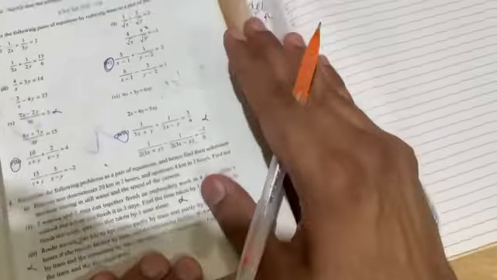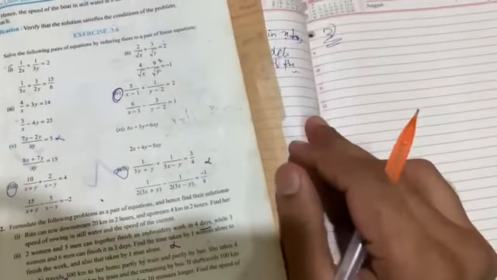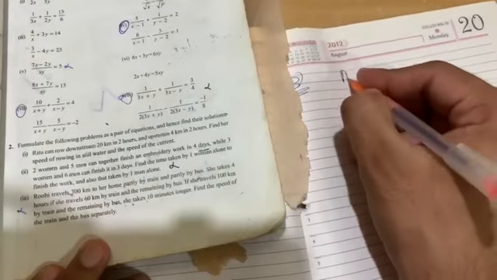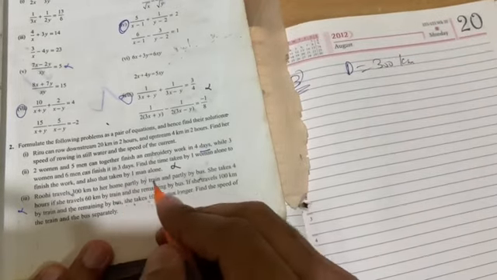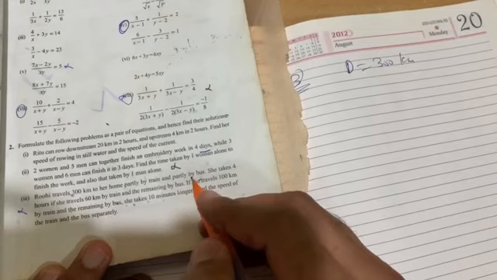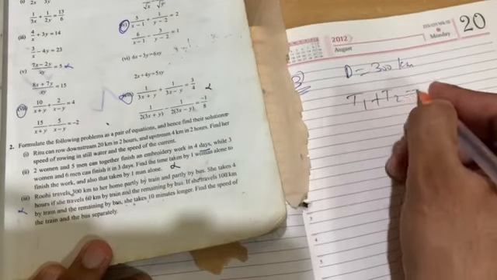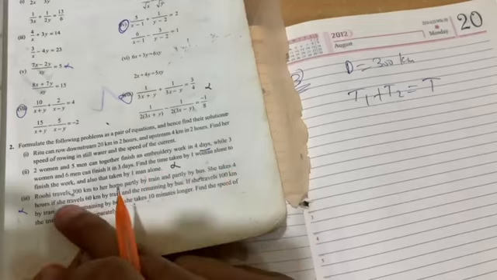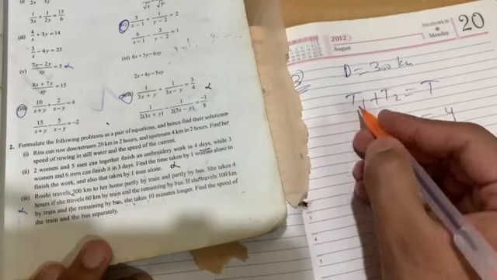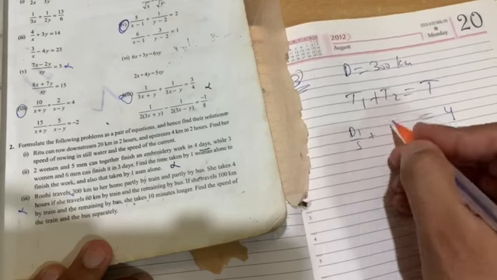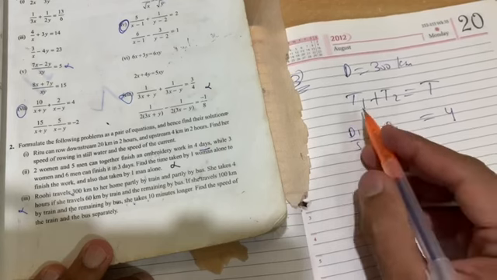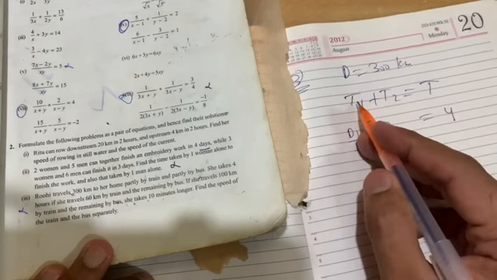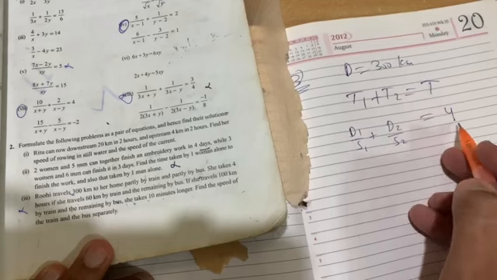Again an important one, the third one. It says Rohit traveled 300 km to her home partly by train. So the total distance is 300. Half by train and half by bus, so T1 plus T2 is equal to capital T. She takes 4 hours. T1 means distance upon speed, and here also distance upon speed. Train time plus bus time is equal to total time. It is already given that it takes 4 hours in total.